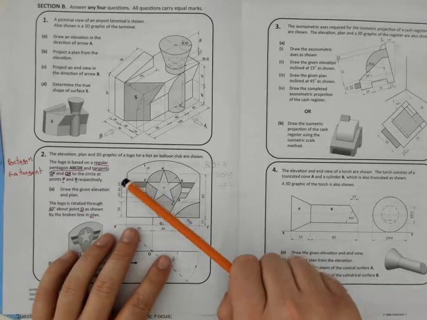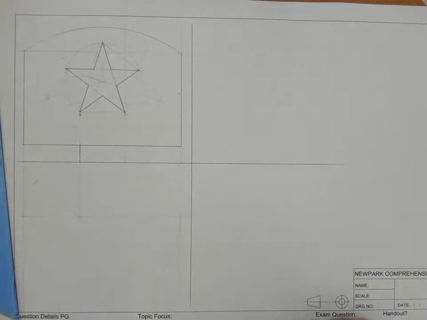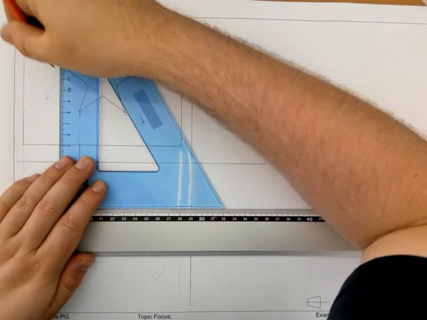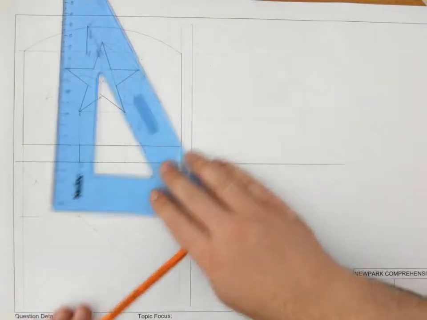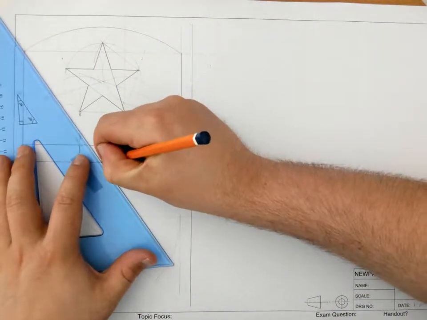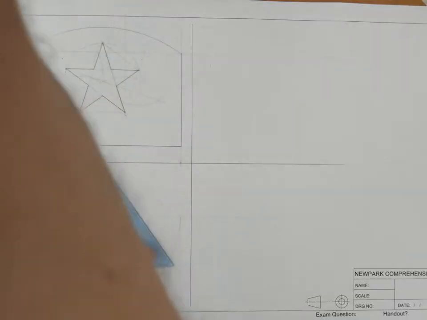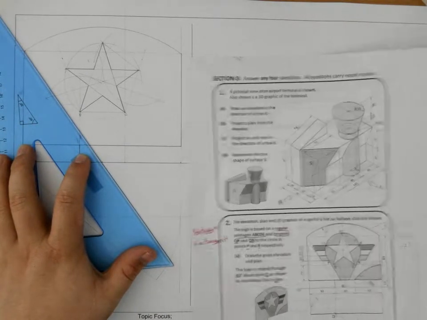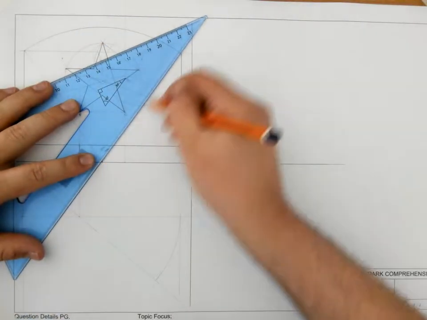Right, so I get these three bands here, they're 30 down. So I'll do that. Now I'm going to join here to here lightly, and it's heavy in this area. Likewise over here.